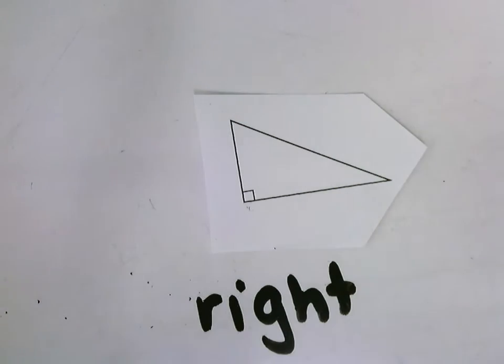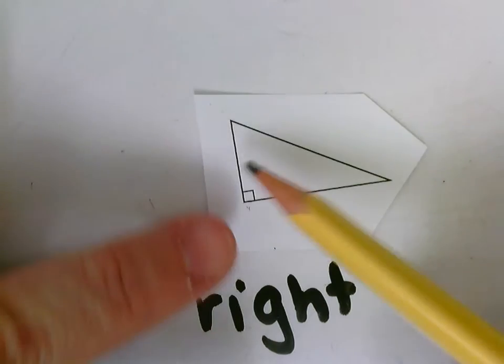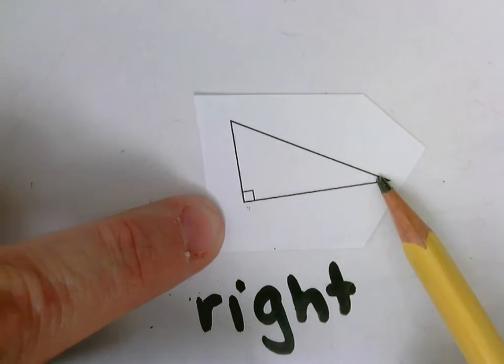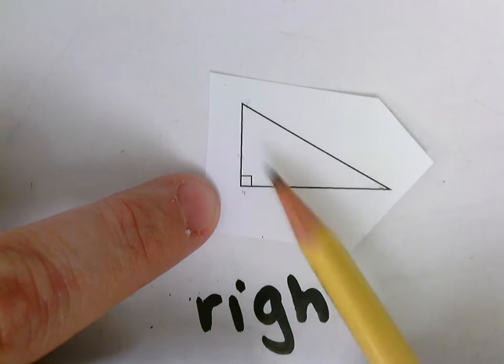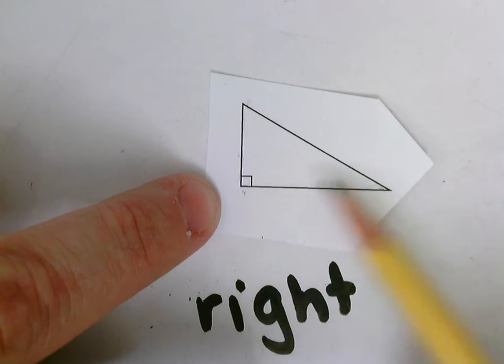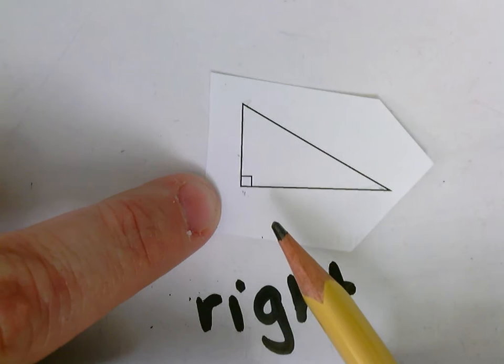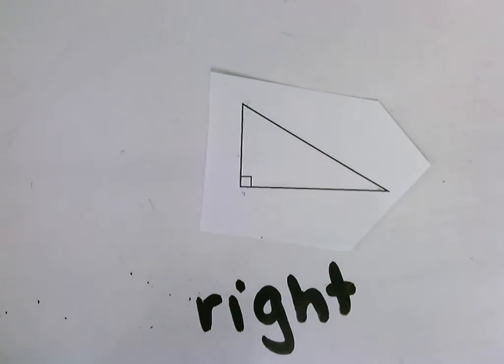Now looking at my sides, see this one is short, this one is longer, and this one is even longer than that one. So no sides, and I also don't see any tick marks. No sides of this triangle are equal. So it has no equal sides.